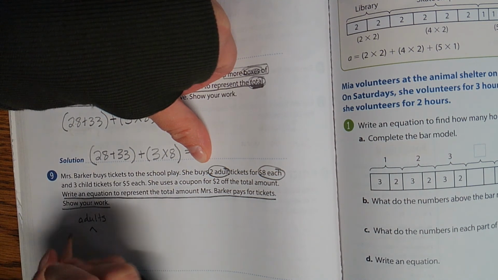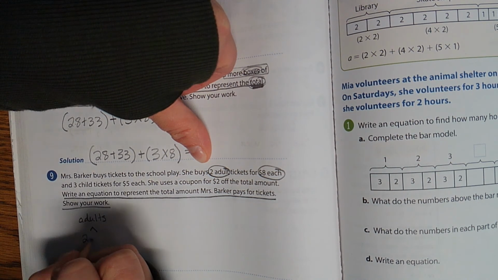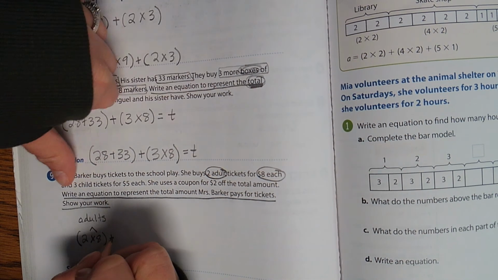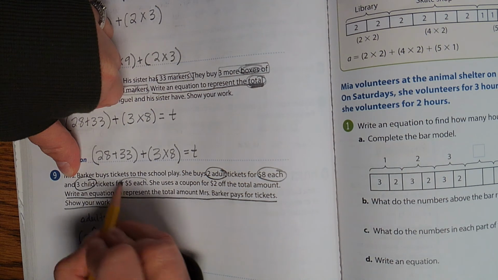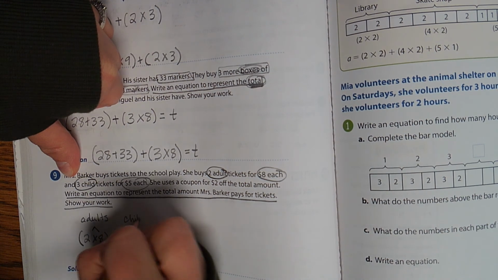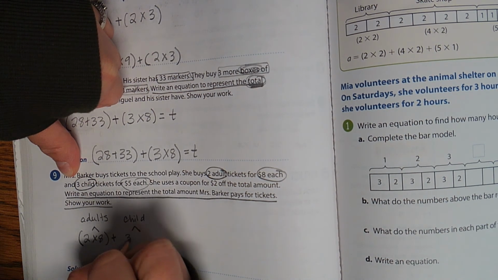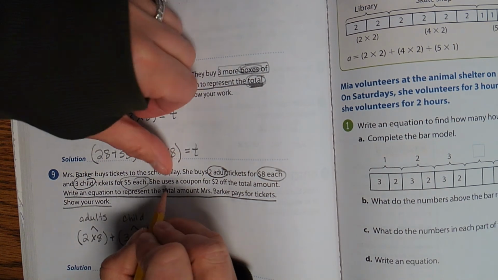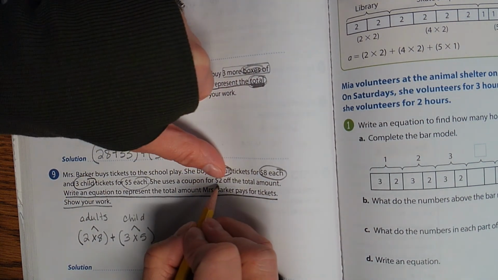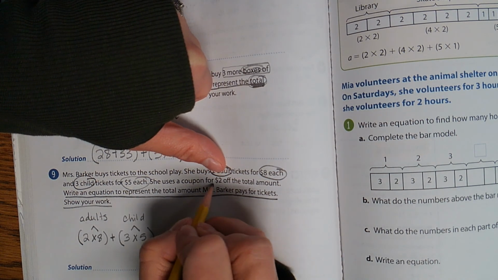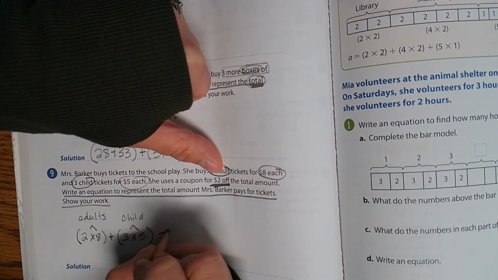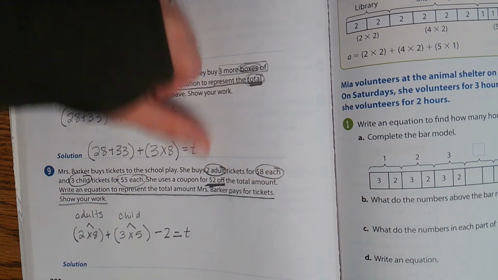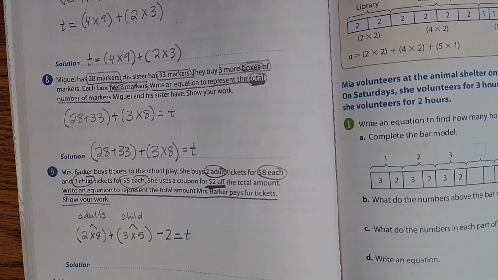Adults is 2 adults times 8 dollars each, plus 3 child tickets for $5 each, 3 tickets times the $5. But then she uses a coupon for $2 off, so minus 2 equals the total amount for tickets.